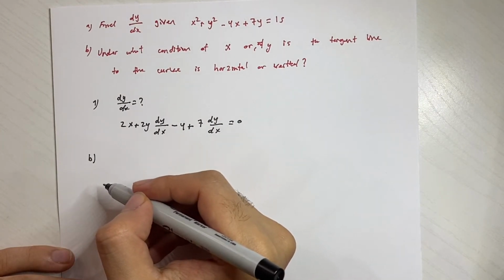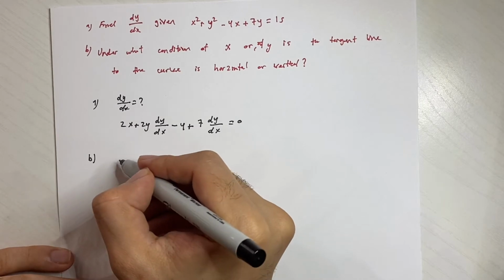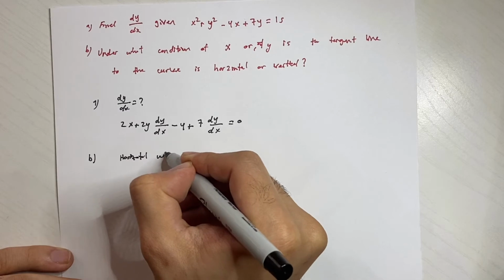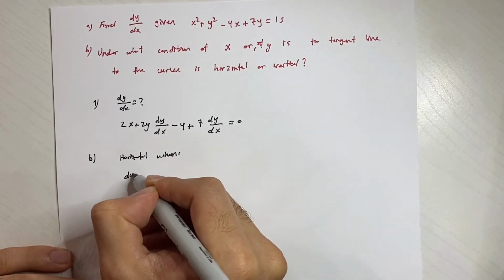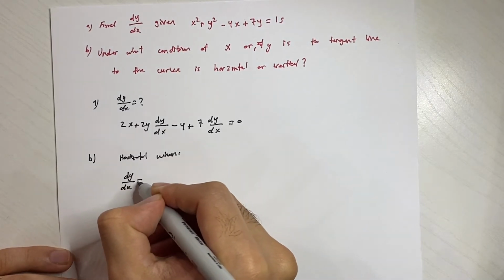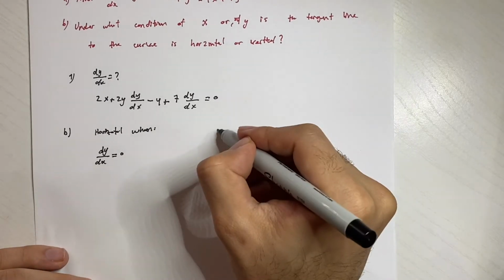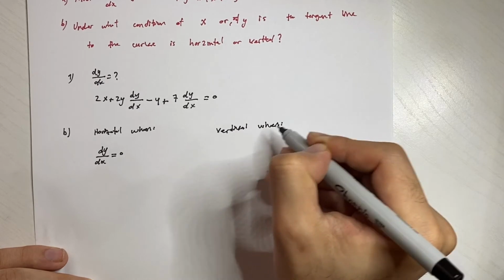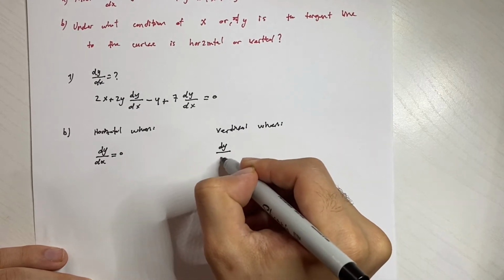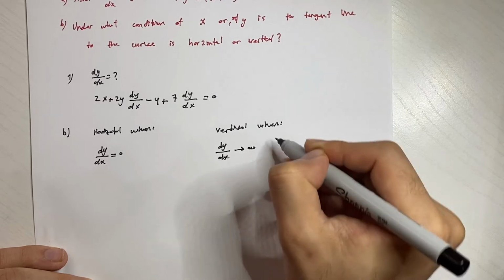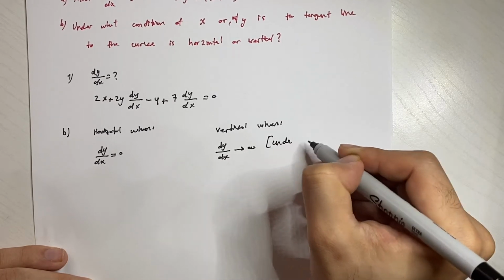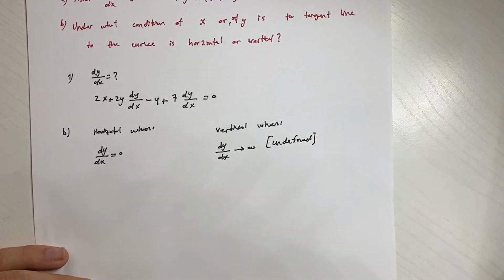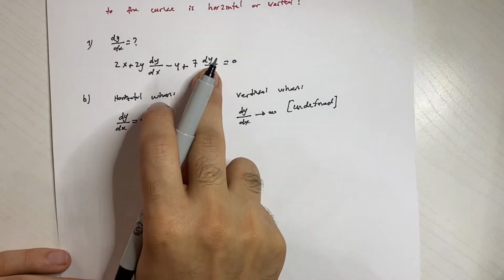Part B asks us what the values of x or y are that result in a horizontal or vertical tangent line. In terms of the derivative, it's going to be horizontal when dy/dx is 0. This is when we have a horizontal tangent line, and vertical when dy/dx is infinite or undefined, which sometimes means the same thing.